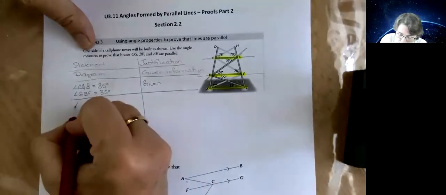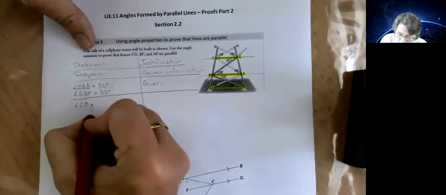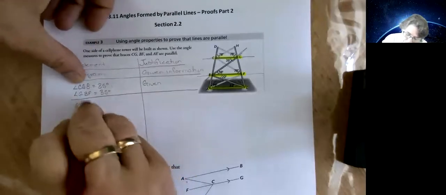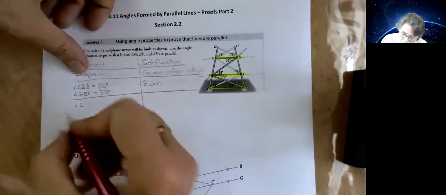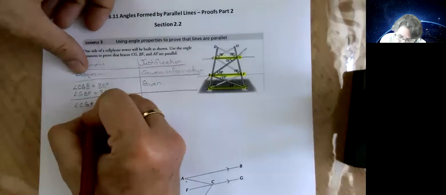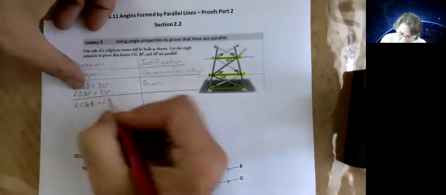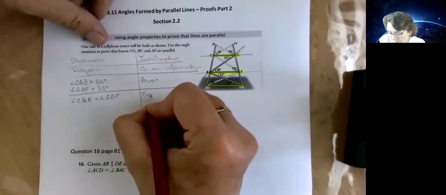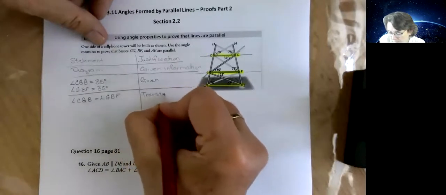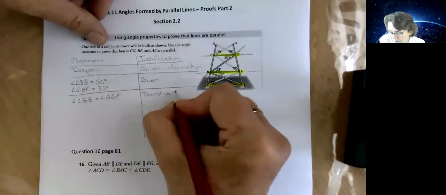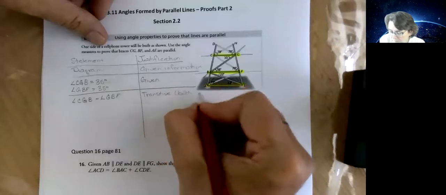So then we know angle CGB and angle GBF are both equal to 35, right?